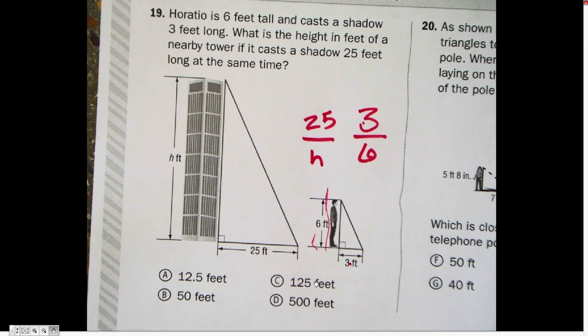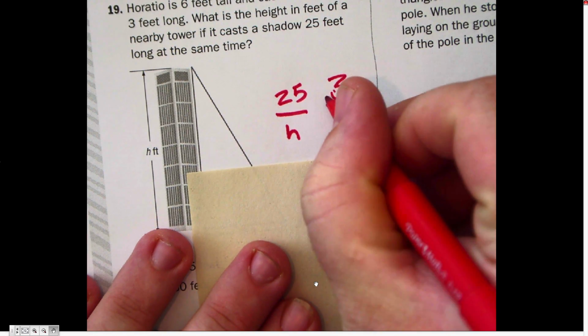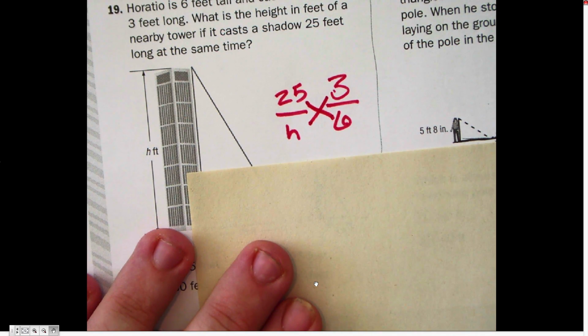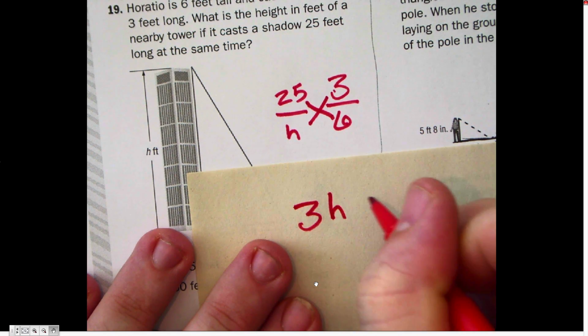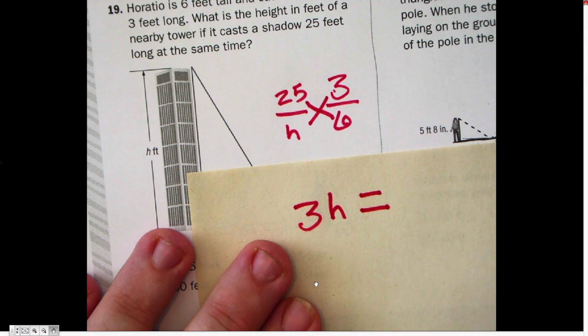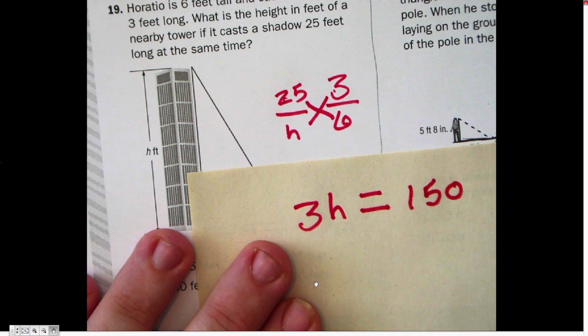In order to solve this problem, we're going to want to cross multiply and come up with an answer using cross multiplication. If you don't remember what that is, let me show you really quick. If we were to cross multiply those, what is 3 times h? Well, that's just 3h equals. And what's 6 times 25? Well, that one I'll even use a calculator just because I want to make sure it's right. It's 150.